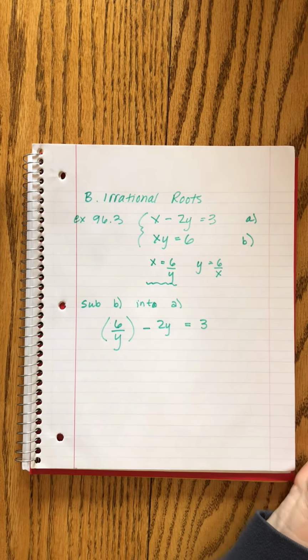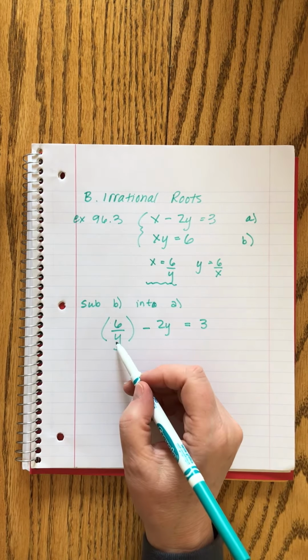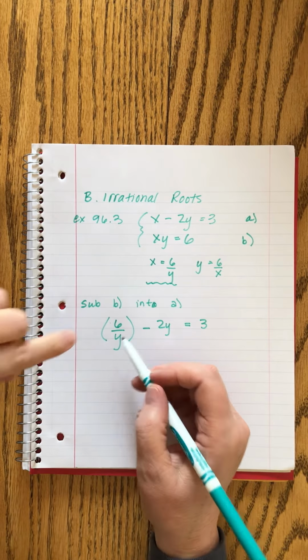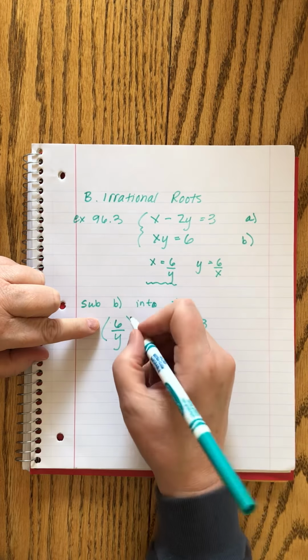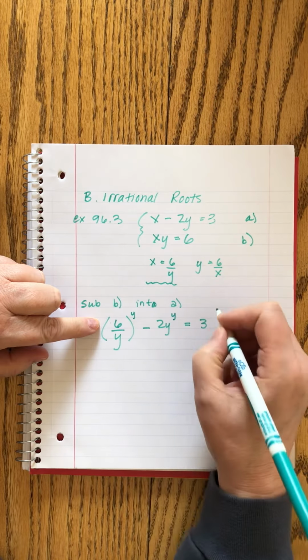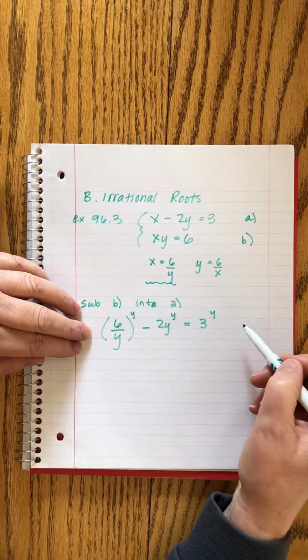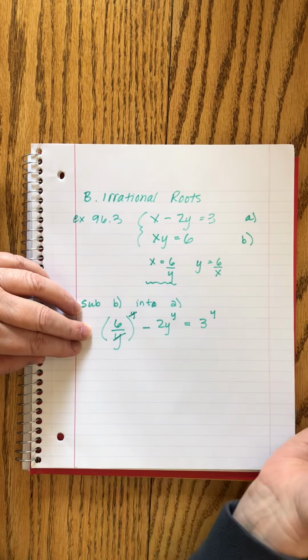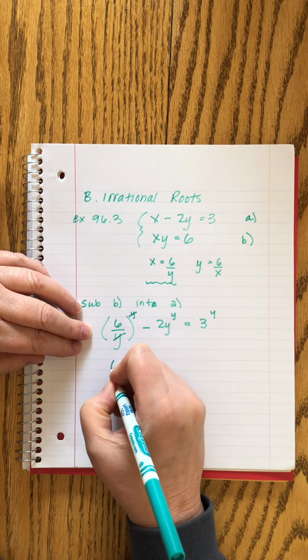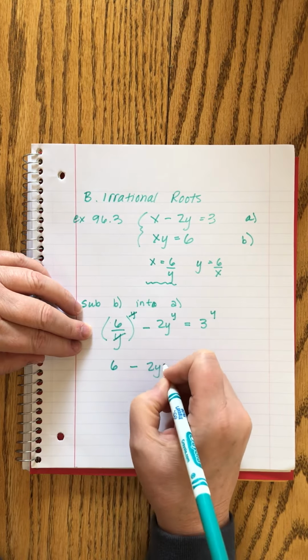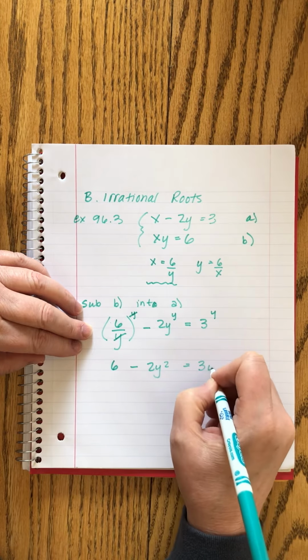Okay? All right, that's correct, but I'm still unhappy. I don't like having this y in the denominator. So, since this is an equation, we can eliminate that denominator by multiplying every term by y. We have to multiply. If we're going to do 1, we have to do everything. This cancels just the way I want, but now we have 6 minus 2y squared equals 3y.